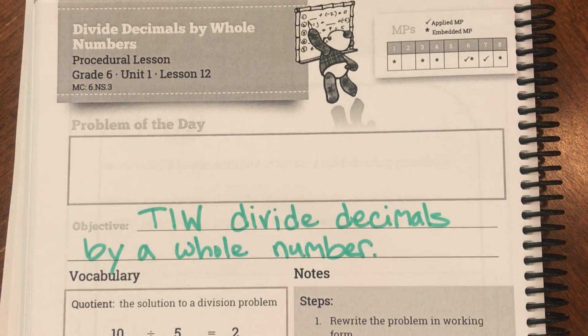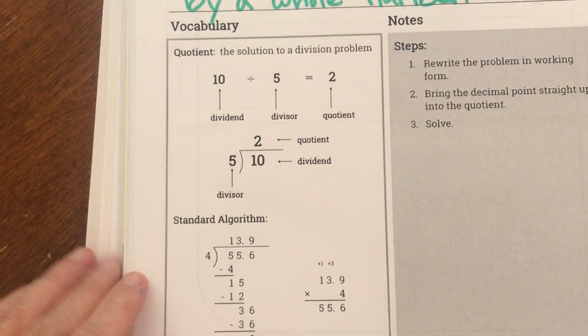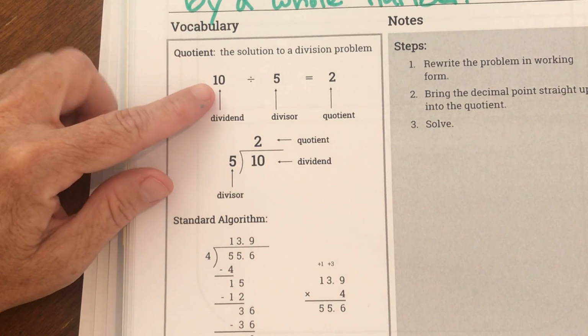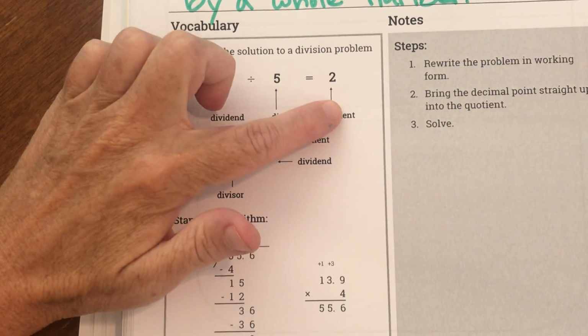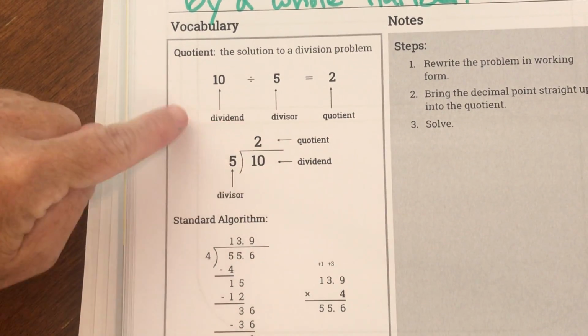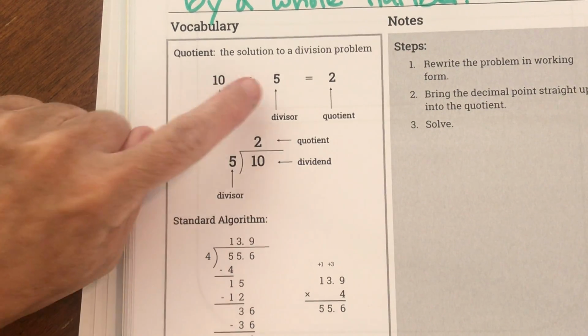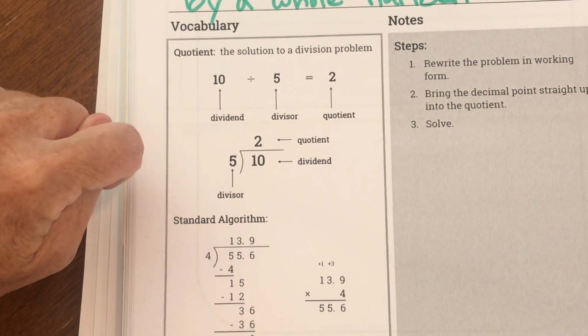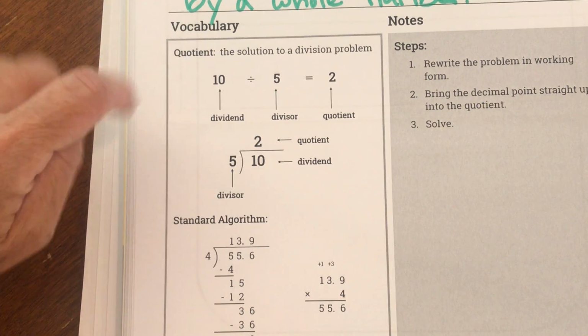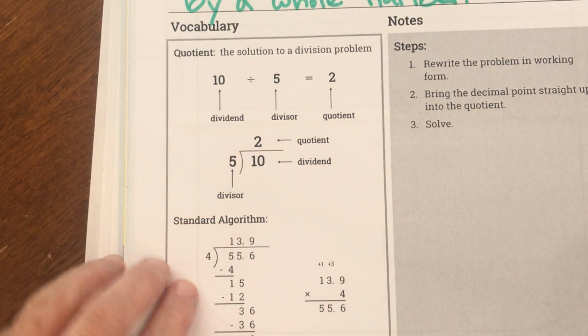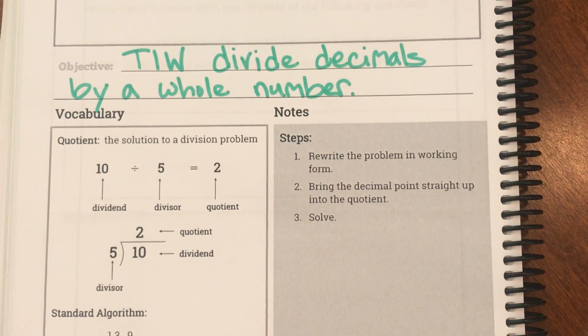Okay, so our vocabulary is pretty much the same. We still have our dividend, our divisor, and our quotient. And in our working form, our dividend goes inside, our divisor is outside, and our quotient's on top. So there's really no new vocabulary for today other than what we've been using.